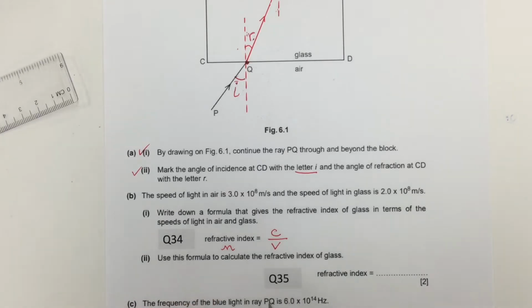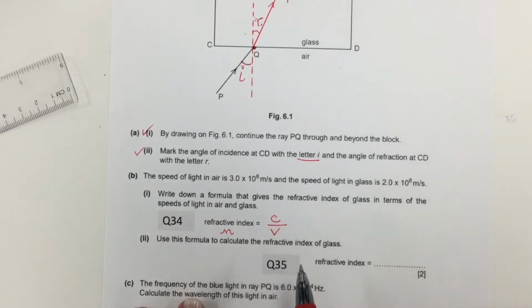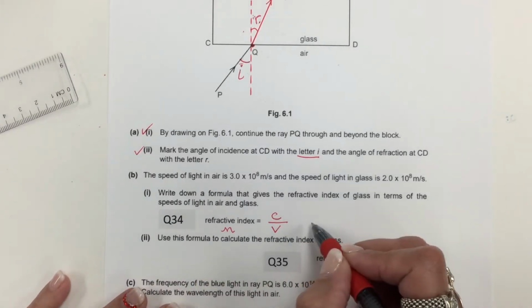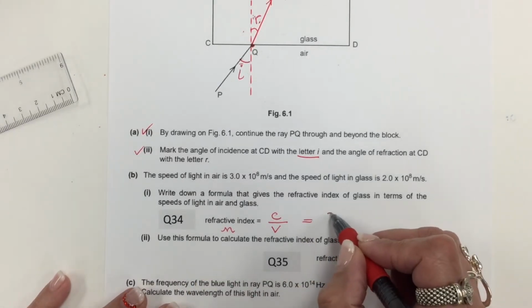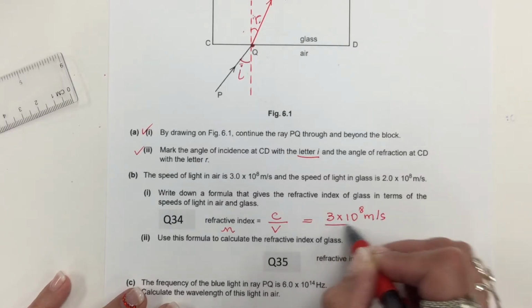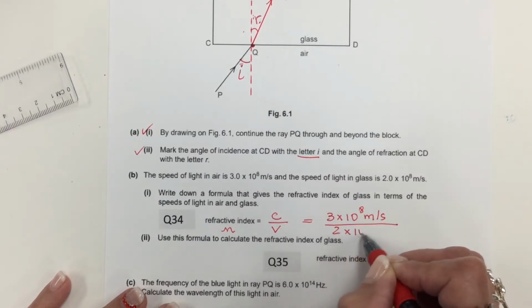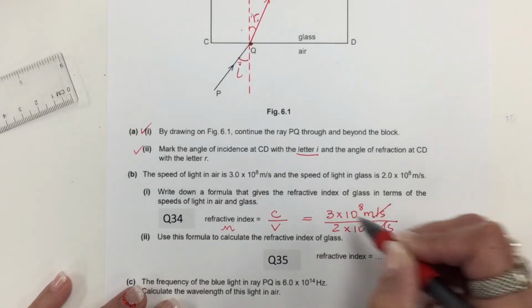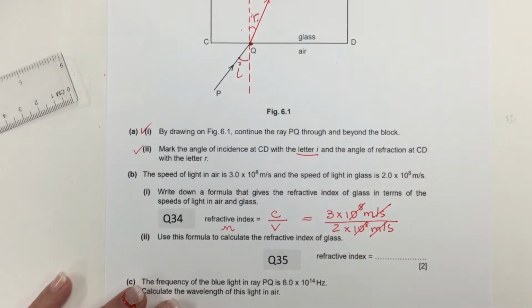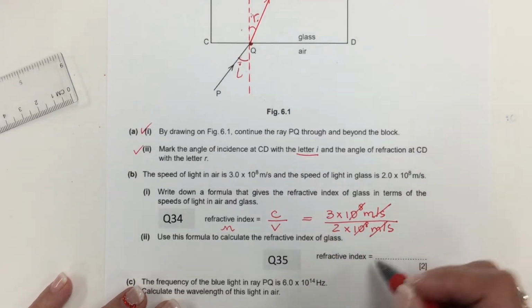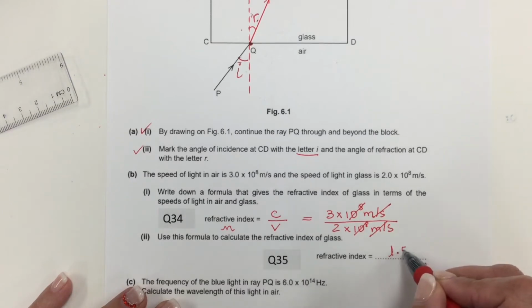Now use this formula to calculate the refractive index of the glass. So right here, it's 3 times 10 to the 8 meters per second over 2 times 10 to the 8 meters per second. So you can cancel the units, and cancel the power of 10. You just have 3 divided by 2, which is 1.5.